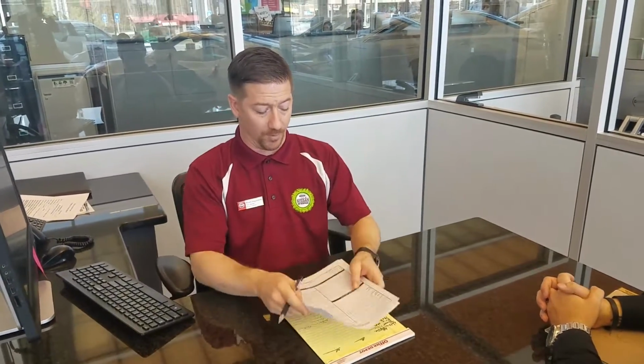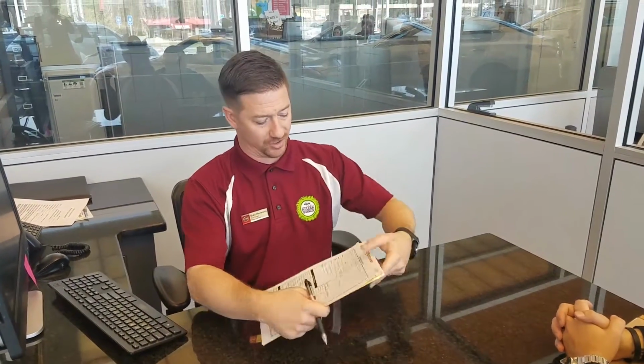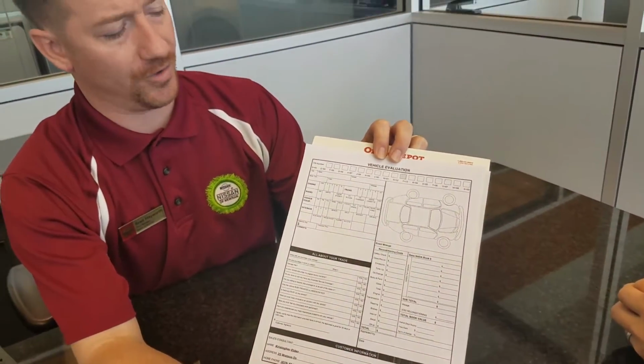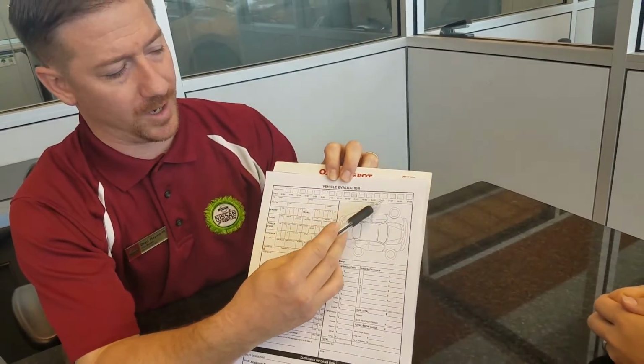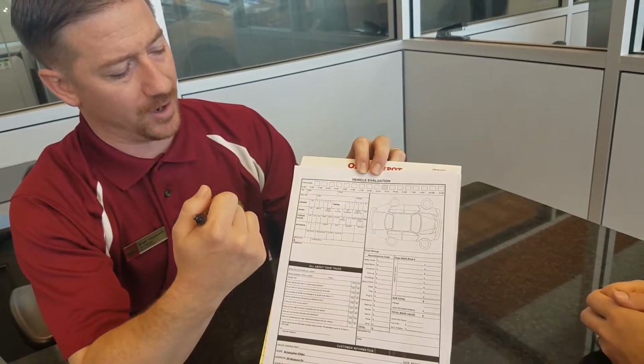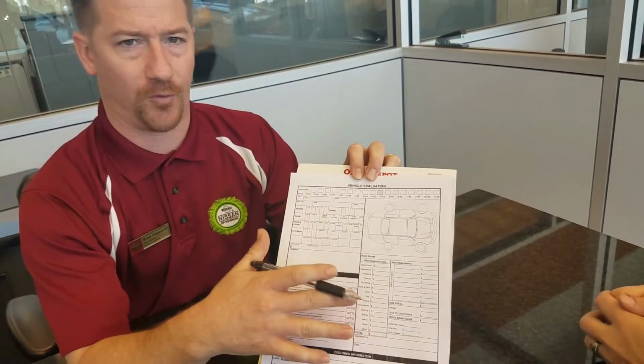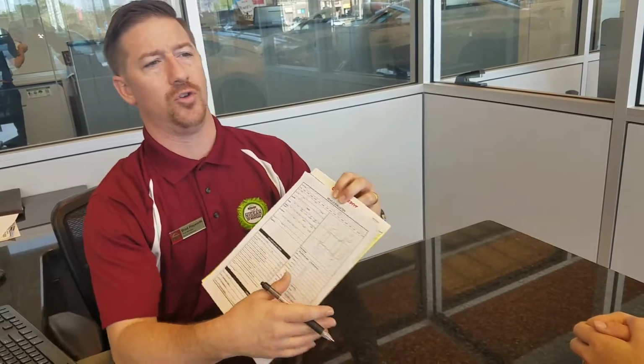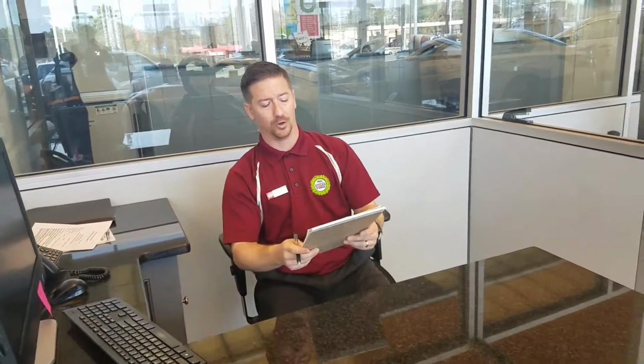Let me go ahead and quickly show you the form that you're going to use. This is really all you need to get this started. This is your vehicle evaluation form. On this form, you'll see there's an area up here to fill out the VIN number, and then there's some other information on this form. I want you guys to realize that this is really just kind of a blueprint. You can put in your own notes and things like that. But I'm going to show you what you could be looking at and how I want you to do this when you have a customer.